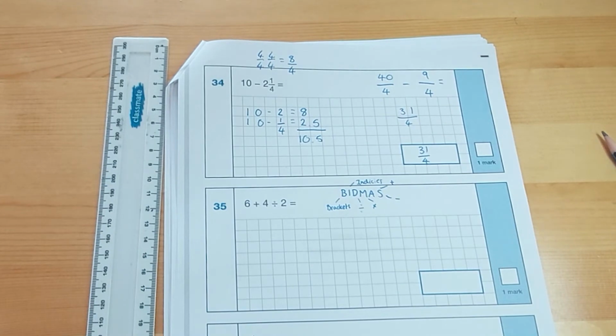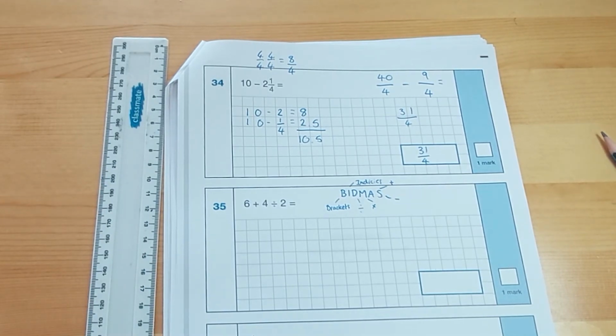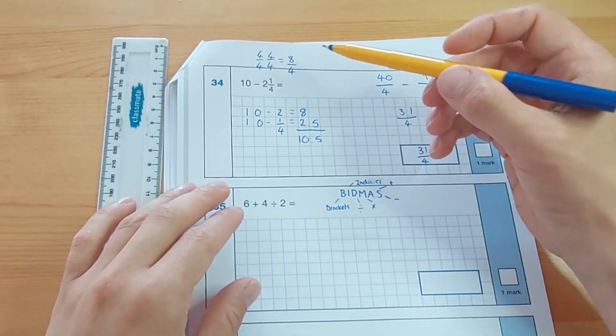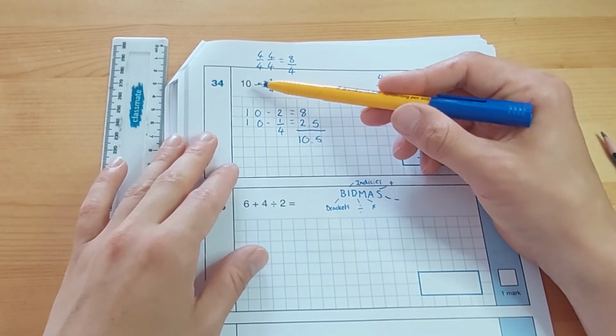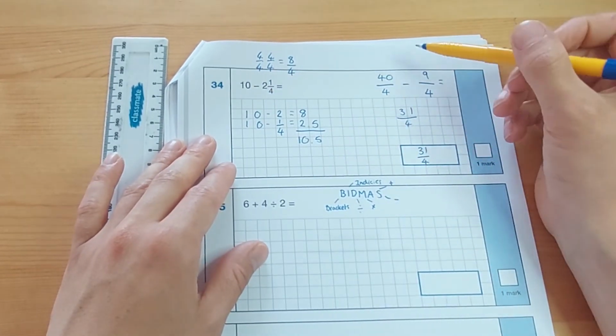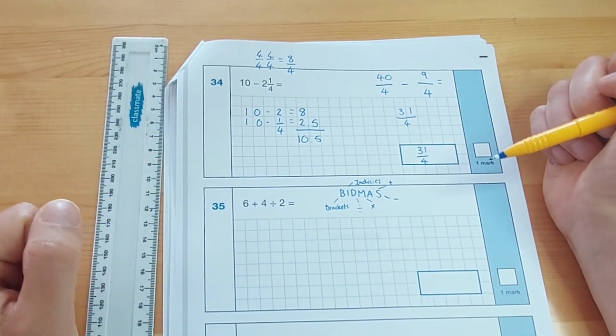So quite a tricky question, but whenever you've got a question like this, you want to try and make it so that both sides are the same. So in this case, taking those whole numbers and turning them into improper fractions.